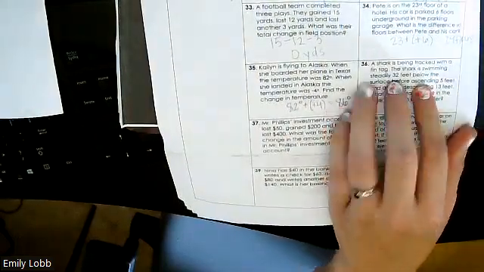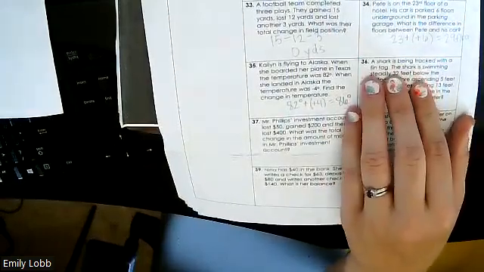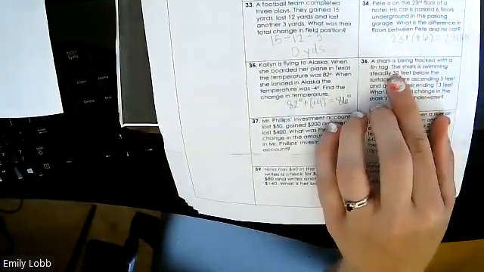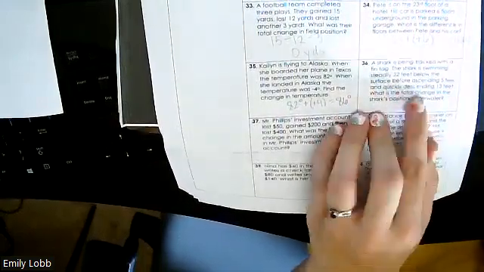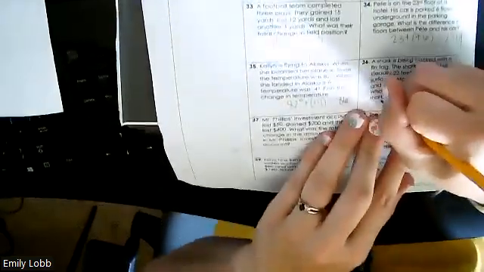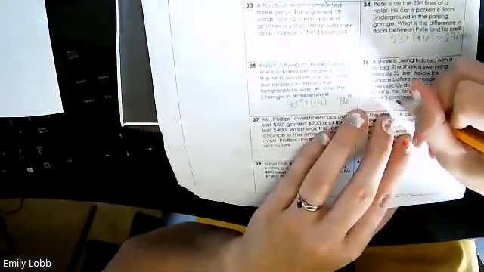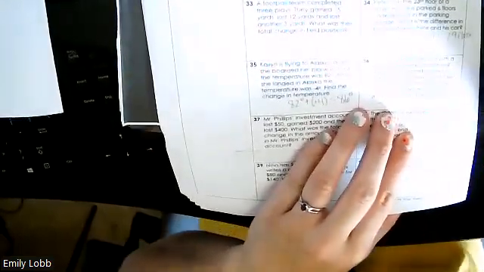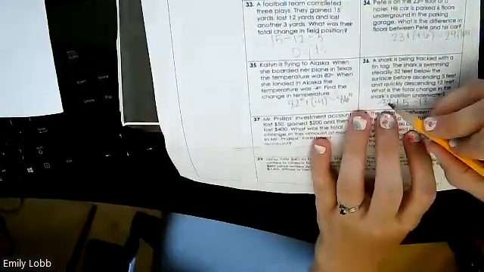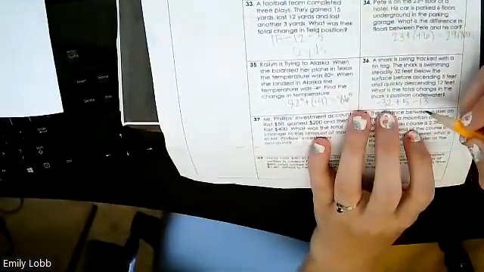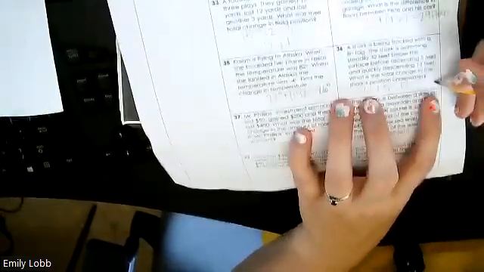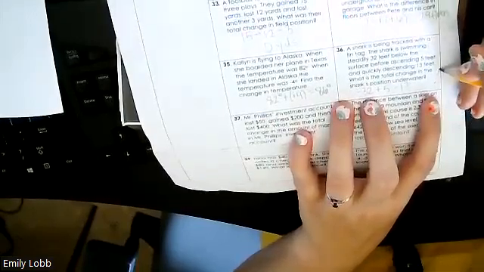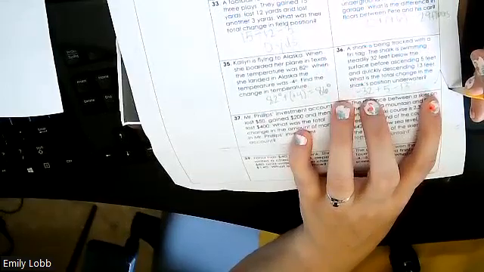A shark. All right, a shark's being tracked with a fin tag. The shark is swimming steadily 32 feet below before ascending 5 feet and then, oh man. So we're starting at -32, ascending, going up 5, and then going down 13. So this is 2 parts. What's 32 minus 5? If we drew a picture, we're starting here, we're going up 5, and then we're going back down 13, right?